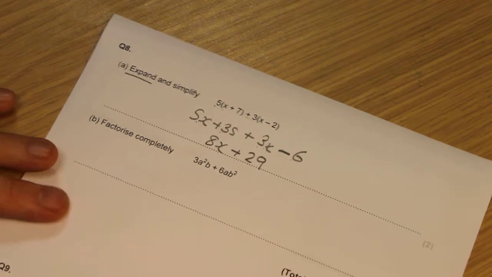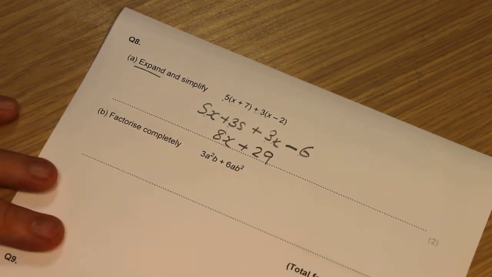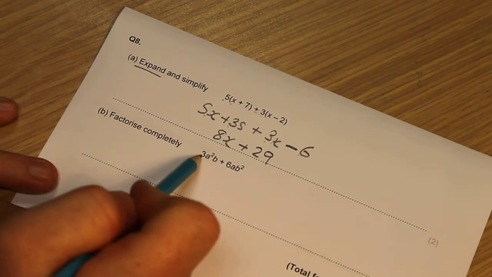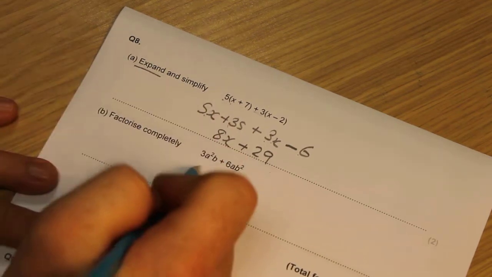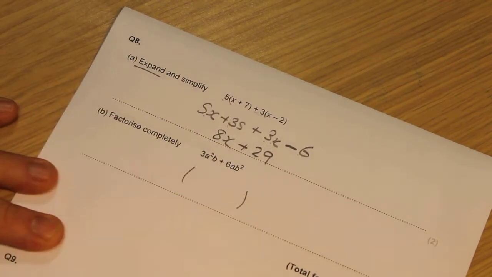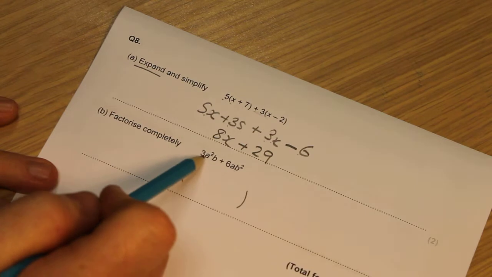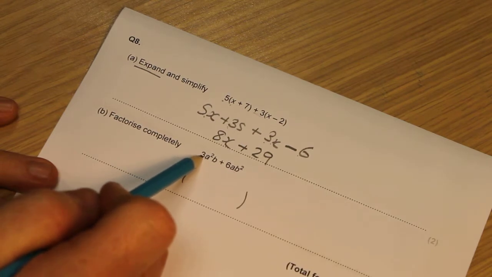The next one is asking us to factorize. Now, there's numbers here and letters, and the letter A and B appear. So I've got to try and take out as much as I possibly can. Now, let's deal with the numbers first of all.